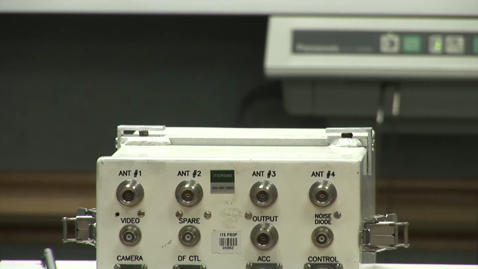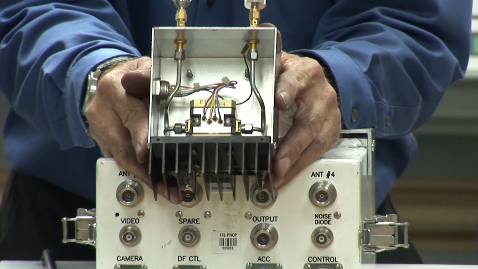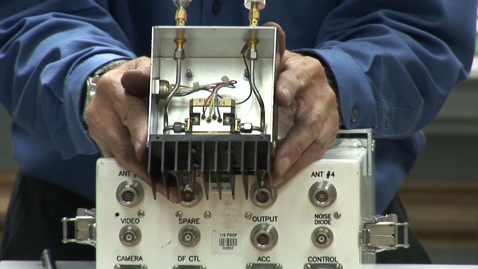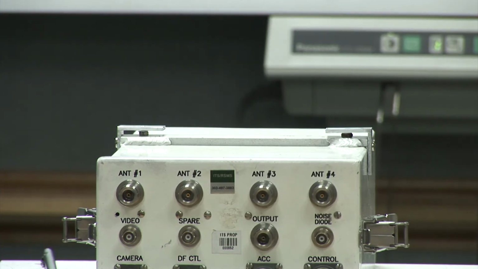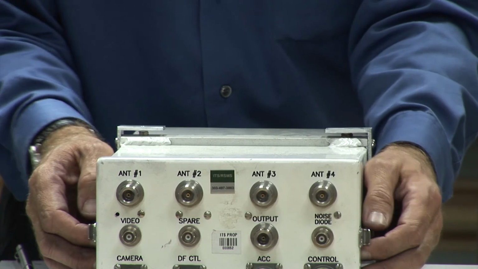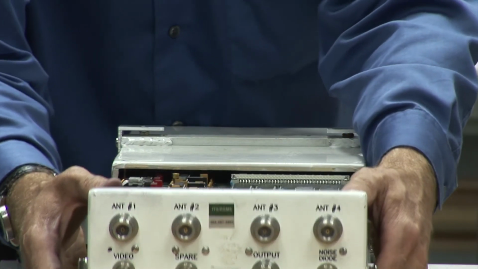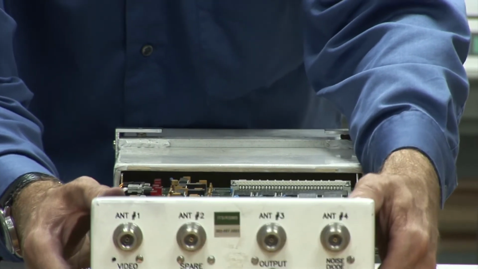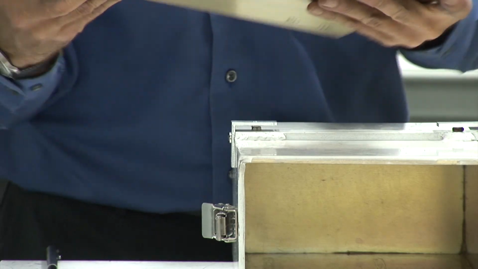I have one other example here to show for a YIG. This is a YIG that's built into a package, which again comes from a manufacturer. But when we build our spectrum measurement systems, what we need to do is package all these items together. And to do that, we've always had to fabricate our own boxes. This is one of those boxes.